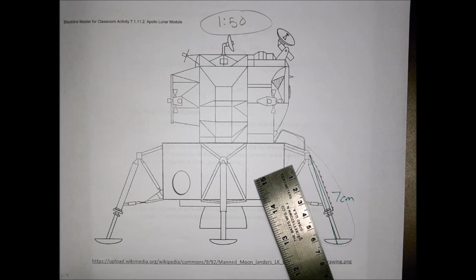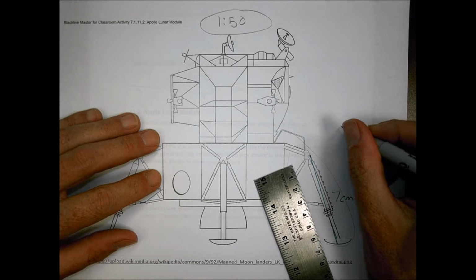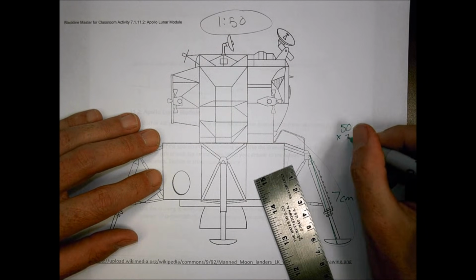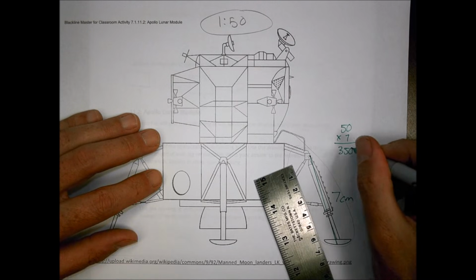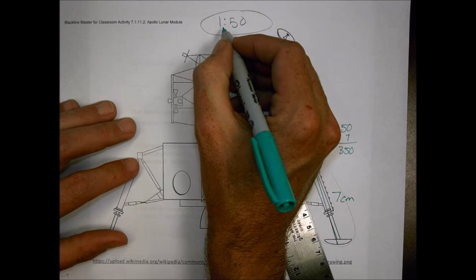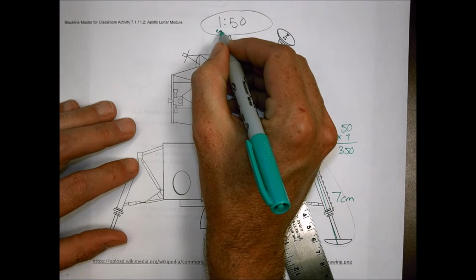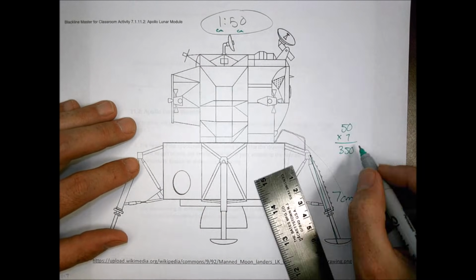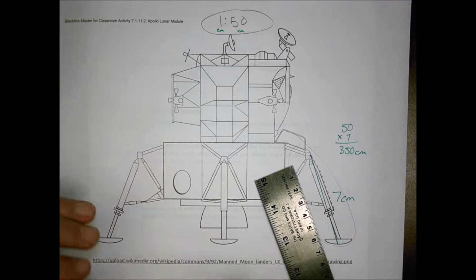Now that is in our scale drawing. But because this is a scale factor of 50, we take 50 times 7 to get about 350. Because it doesn't have a unit, if we're going to call this a centimeter, then this would also be a centimeter. So 350 centimeters is what the length of that would actually be. So that's the idea there. The leg becomes like that.